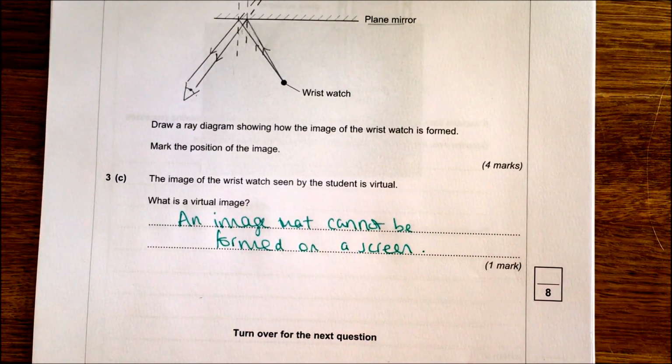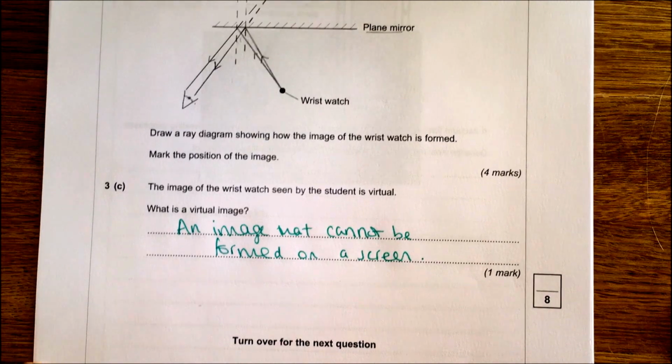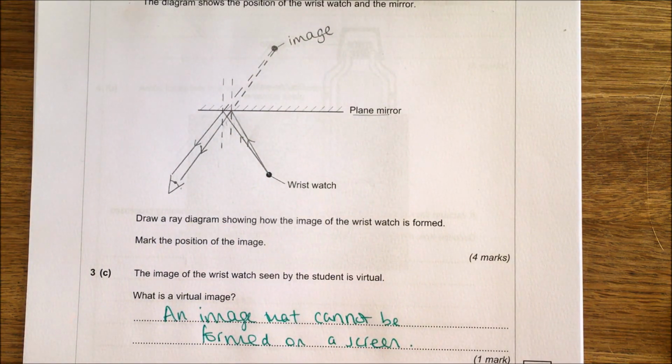Okay, so we can see that question was all about light rays, when we've got a bit about energy in there as well, but then the reflection of and producing an image in a mirror. Right, on to question 4.